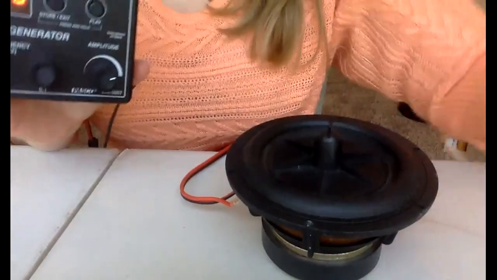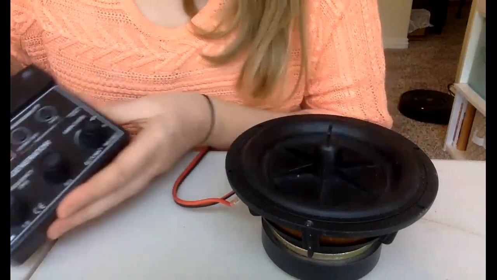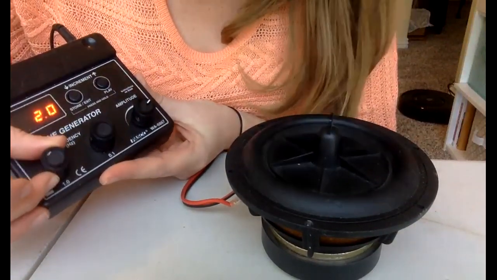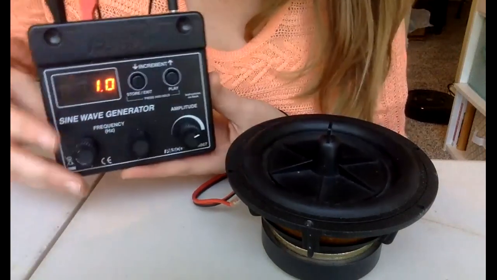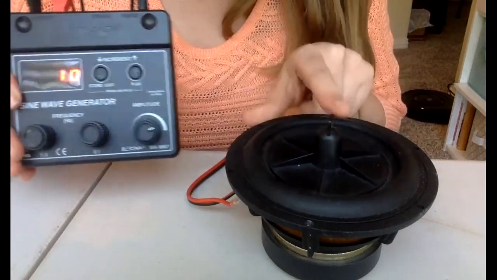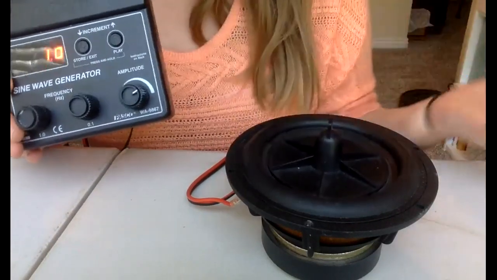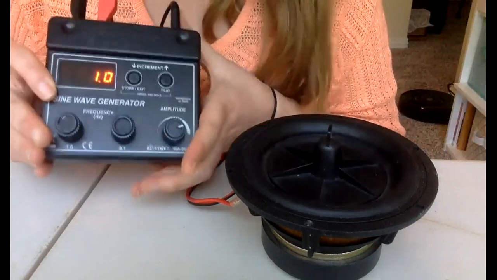To demonstrate this idea of frequency and pitch even further, we are going to use a sine wave generator that is hooked up right here. So what we're going to do is, if you'll notice, when the frequency is low, so about 1, we have one wave or one peak per second coming along.